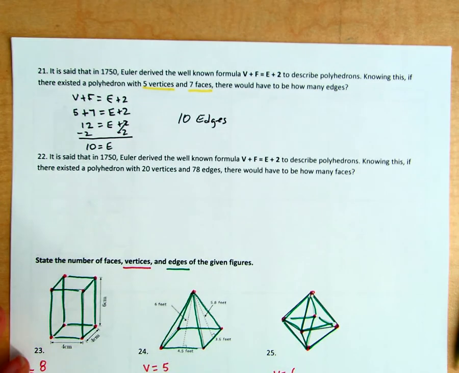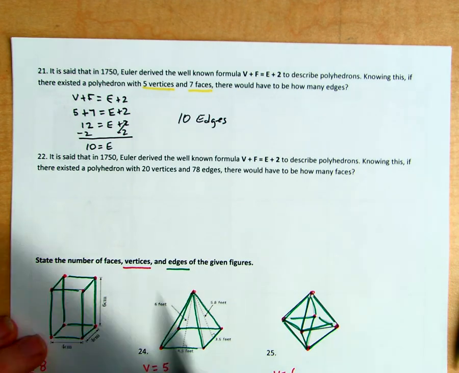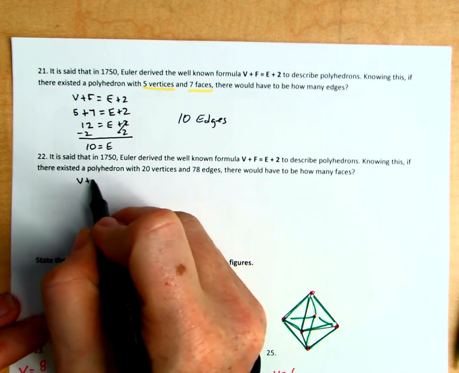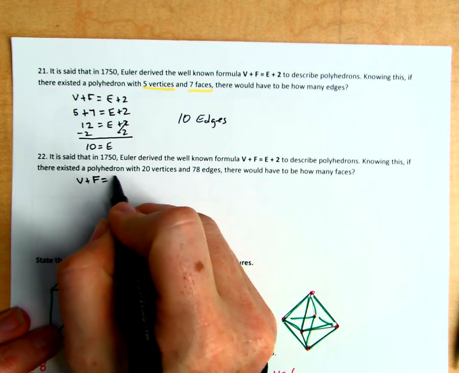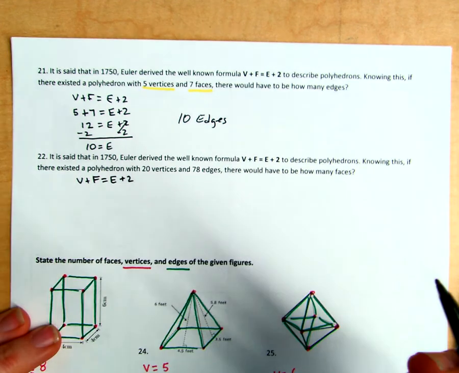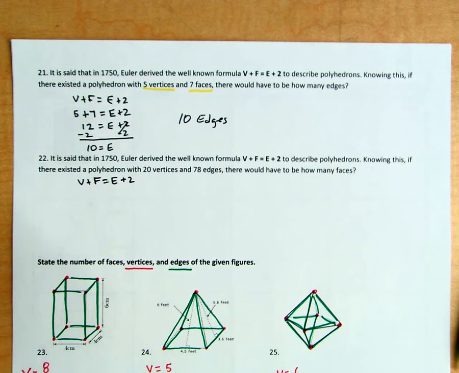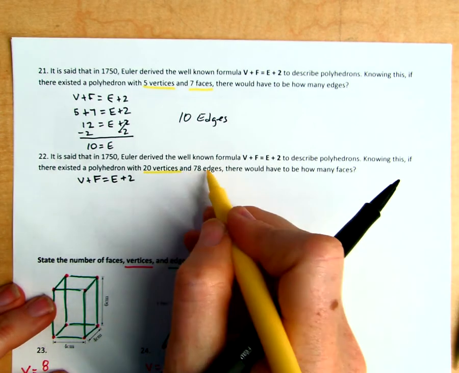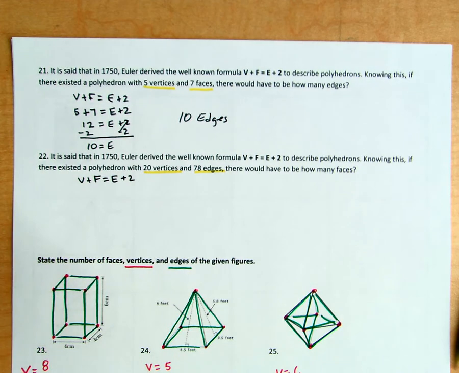All right. So all these work the same way. So we're going to work number 22 the same way. So we have vertices plus faces equals edges plus 2. We have 20 vertices and we have 78 edges.